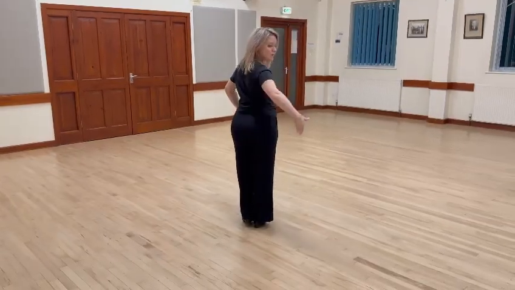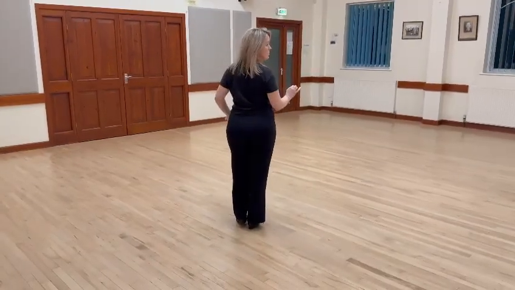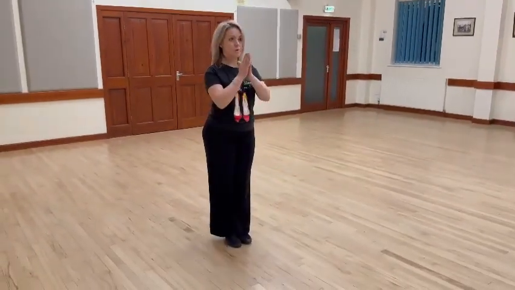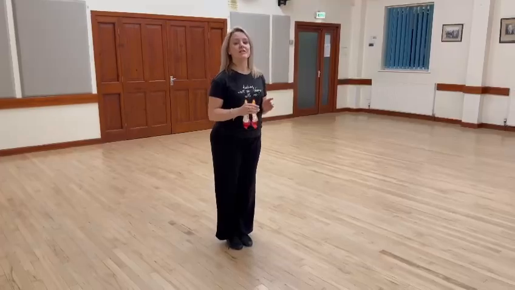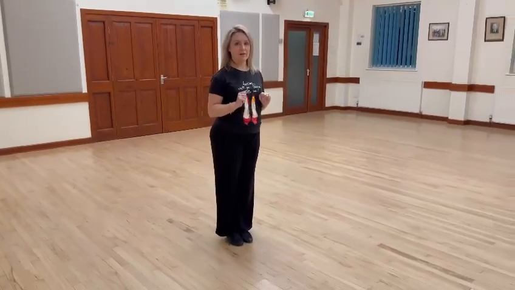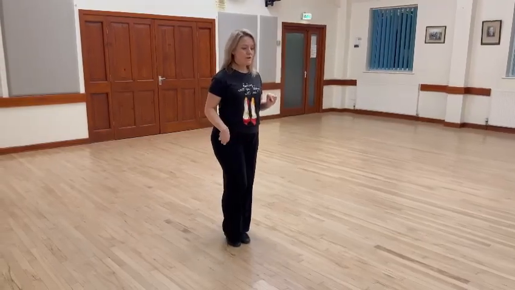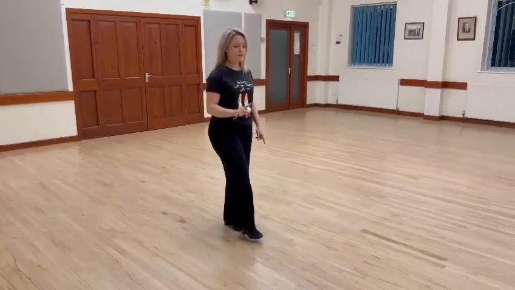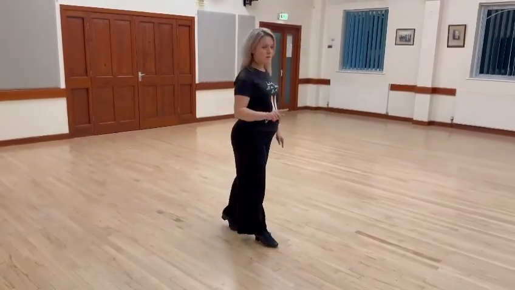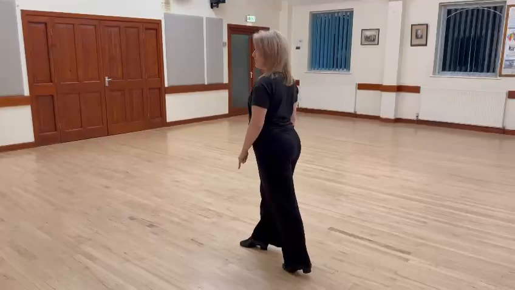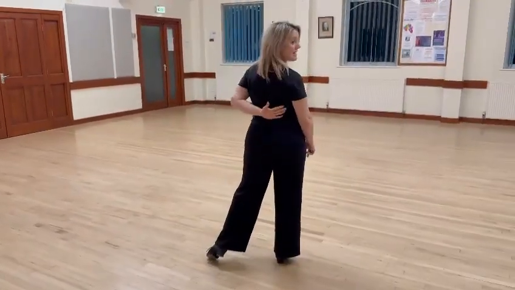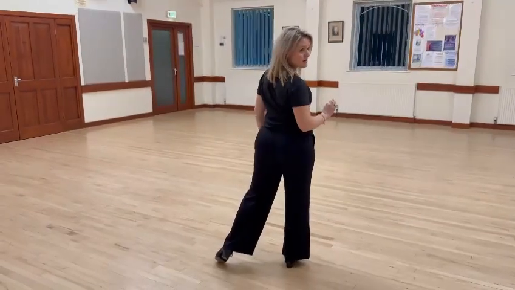Now the man's going to be coming round our right side, so we're going to keep this quite small. We're going to go back, side, close. So we are facing our line of dance, facing the way that we're travelling. When we spin, we have a pivoting action. So we go forward on our right foot. I'm going to do this with no footwork at all. We're just going to go forwards, turn and go backwards, and then step to the side. So my back is into the same corner that I started in.